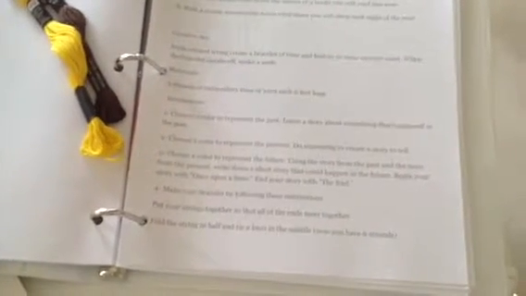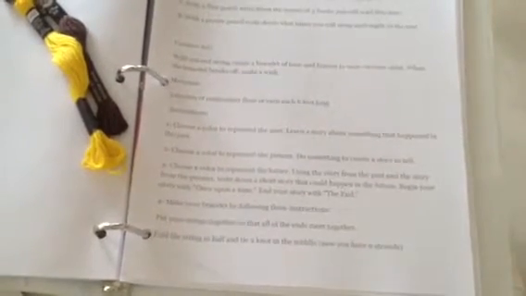Number 3, choose a color to represent the future. Using the story from the past and the story from the present, write down a short story that could happen in the future. Begin your story with once upon a time and end your story with the end. So I'm going to choose this color here to represent my future, and then I'm going to go create a creative story.